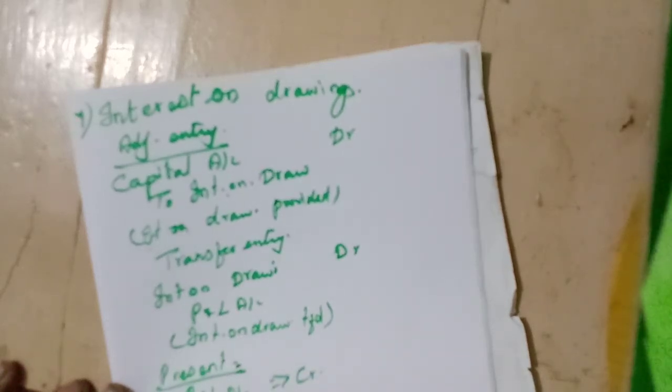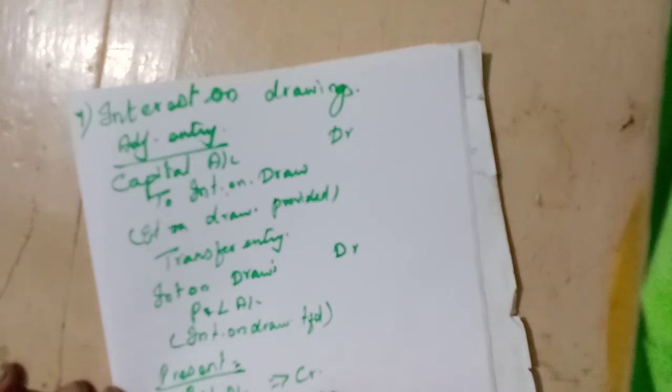Then another place it will appear is the balance sheet. In the balance sheet, whether it is an expense or income. There interest on capital is an expense. This one is an income. So that is an asset, isn't it?